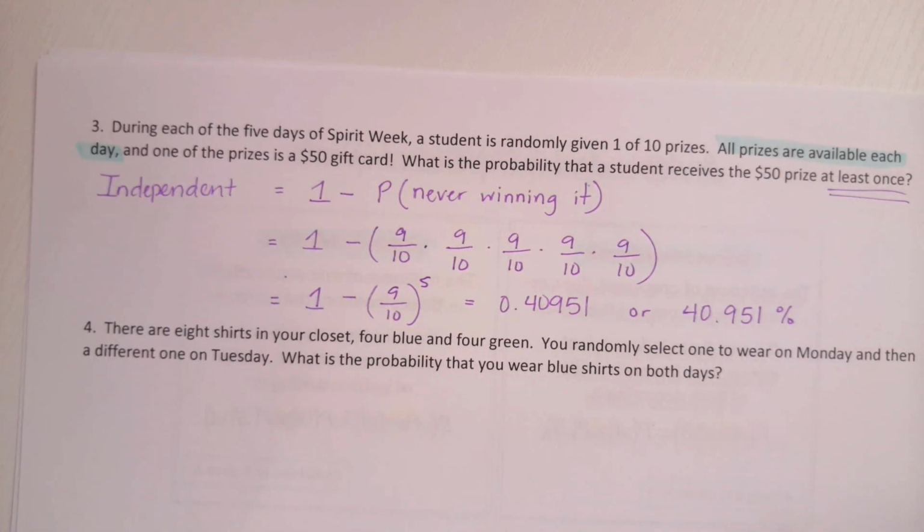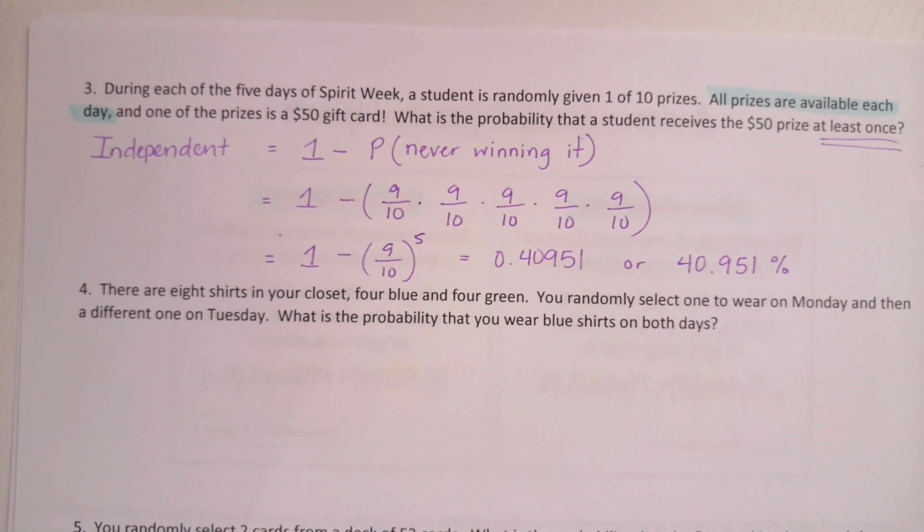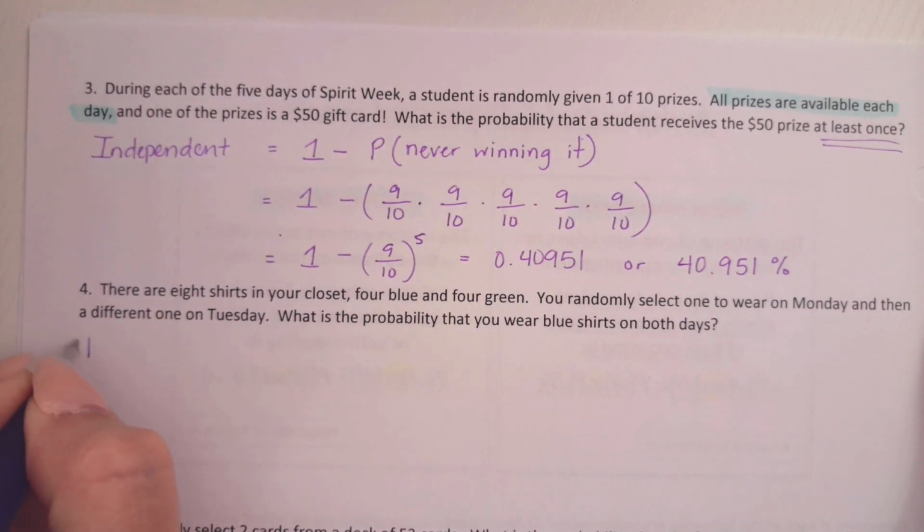Alright, next one. There are 8 shirts in your closet. There's 4 blue and 4 green. You randomly select one to wear on Monday and then a different one on Tuesday. What is the probability that you wear blue shirts on both days? It is dependent. Why is it dependent? You're not putting anything back. Very good. You wear that shirt and then it does not go back in your closet. It goes in the dirty clothes hamper. So that would be dependent.